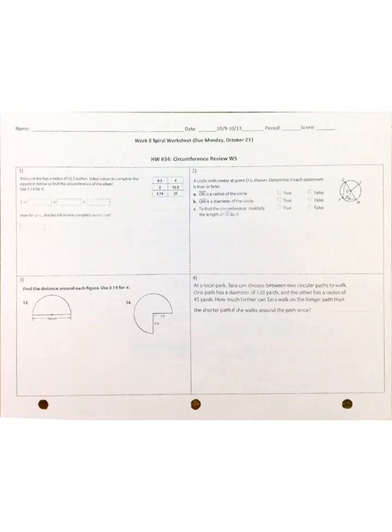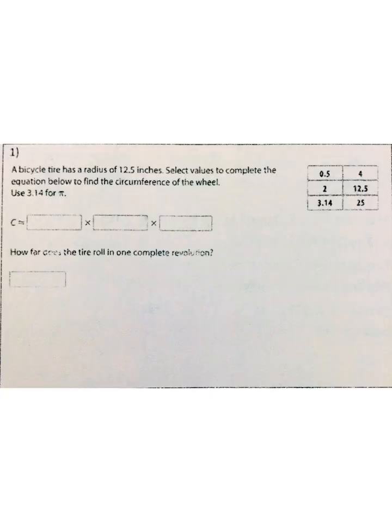Alright, so on to homework number 34, Circumference Review Worksheet. Make sure you're doing full corrections with the work instead of just writing the correct answer. Number 1, a bicycle tire has a radius of 12.5 inches. Select values to complete the equation below to find the circumference of the wheel. Use 3.14 for pi.